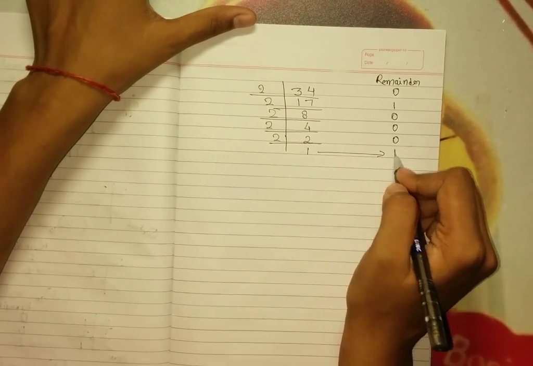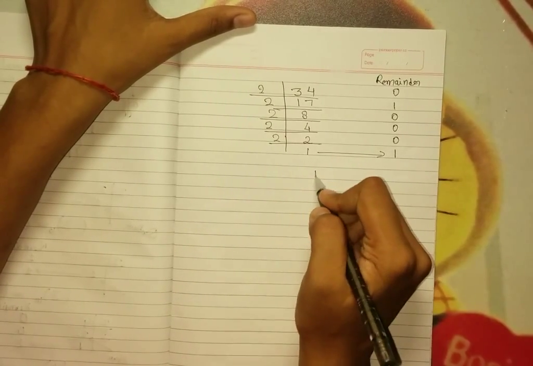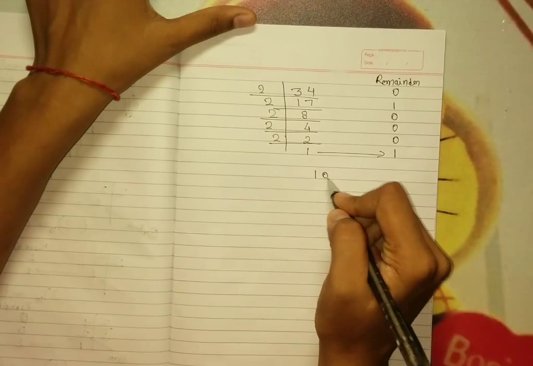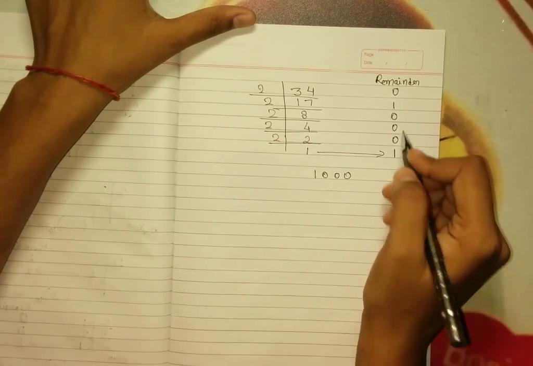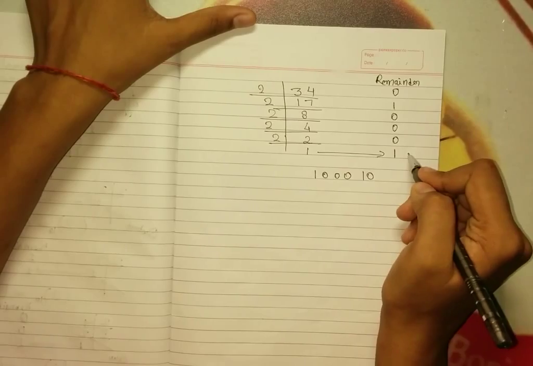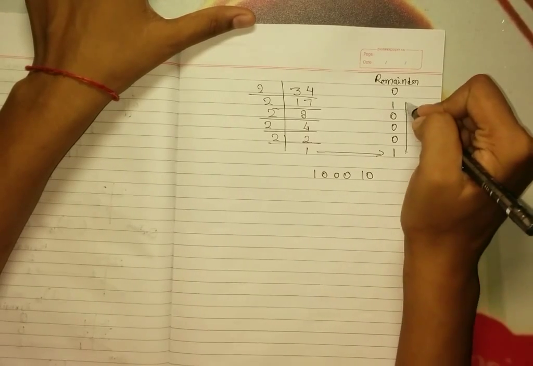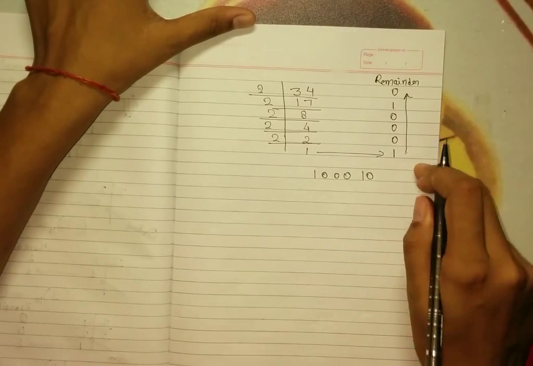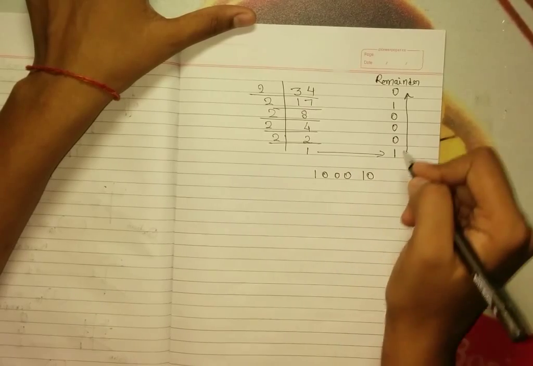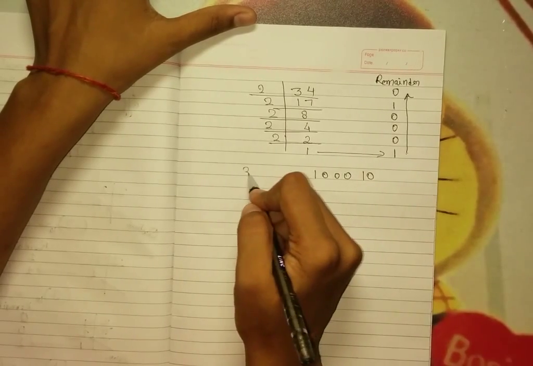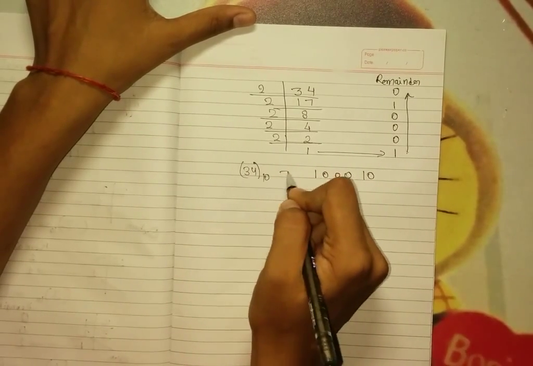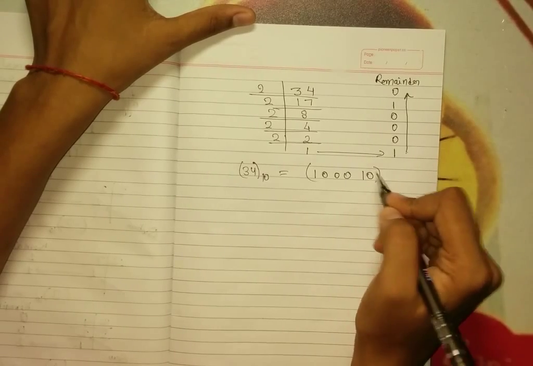Then 1 here. So what have we got? 1 0 0 1 0. And remember, we need to read it from bottom to top. So that's how we read it. So 34 of decimal equals 1 0 0 1 0 of binary.